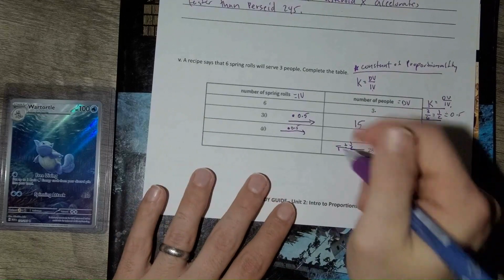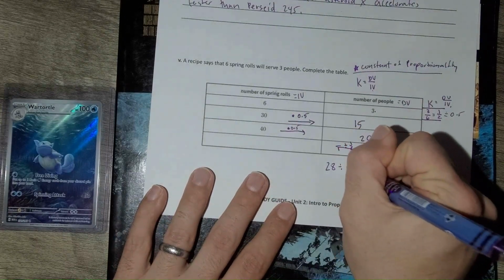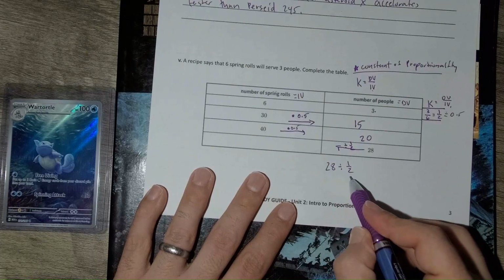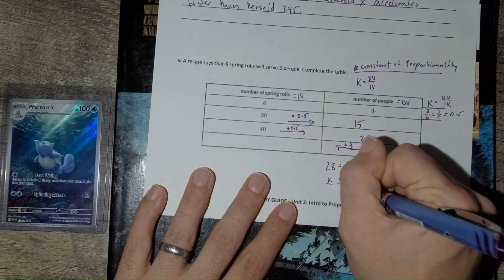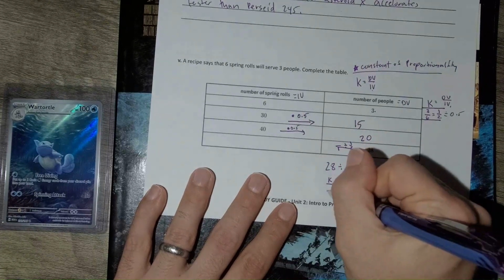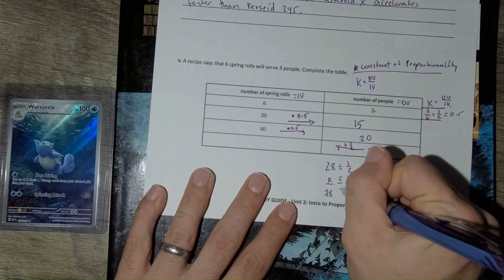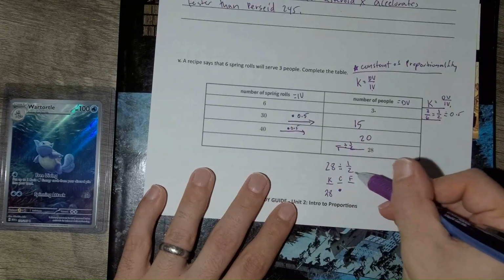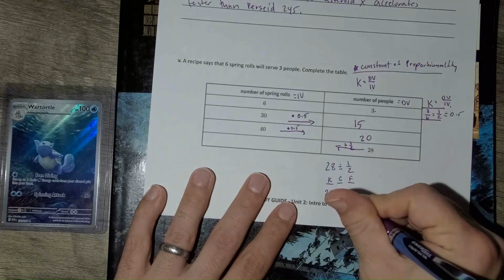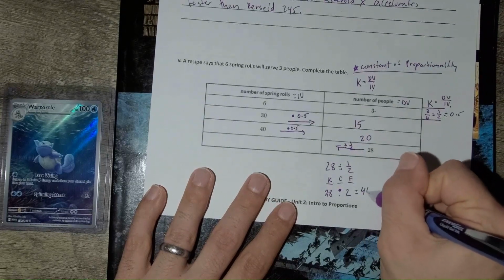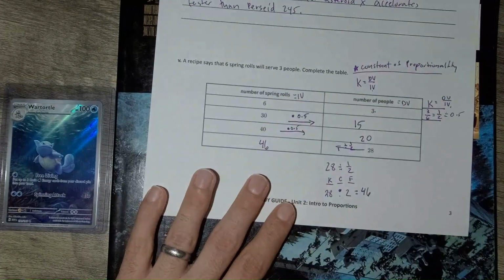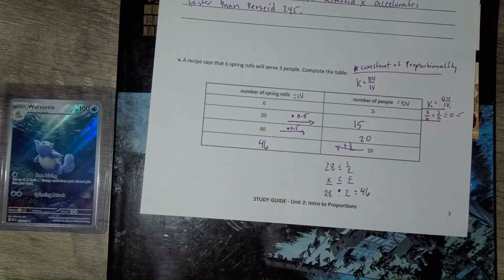And so just for funsies, we can do 28 divided by 1/2, right? And we know when we divide by a fraction, we need to take the multiplicative inverse. And so we use our strategy of keep, change, flip. And so we keep 28, we change from division to multiplication, and then we take the reciprocal of 1/2. And the reciprocal just means we flip it, so times 2. That kind of looks like a heart. And so 28 times 2 is just 46. And so that means the number of spring rolls, 46, feeds 28. And that is how we complete the table.